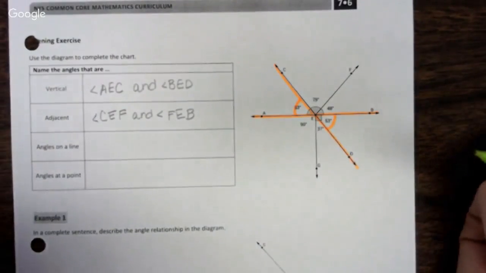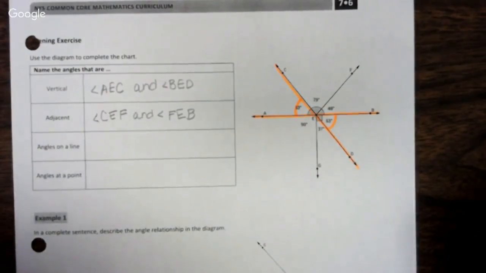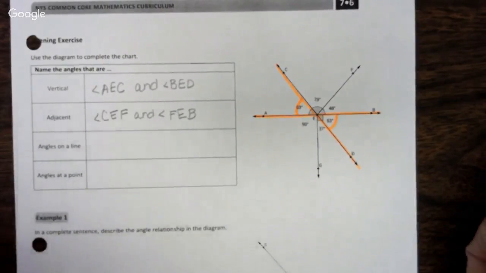Take a second. I want you to come up with another set of adjacent angles, angles that are next to each other. Pause the video and come up with one more set.